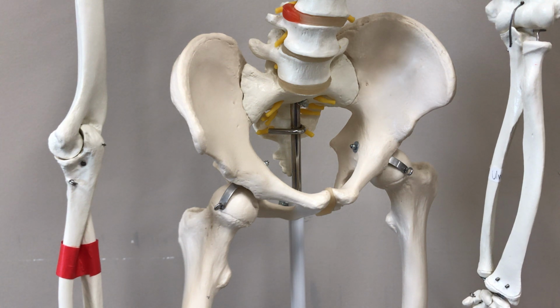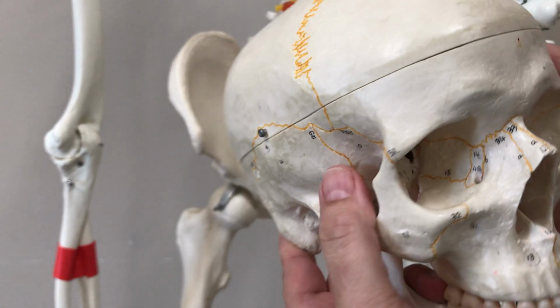The first category is fibrous joints. Fibrous joints have dense connective tissue that connects the bones. It holds the bones in close contact. A good example is the sutures. Let me show you here.